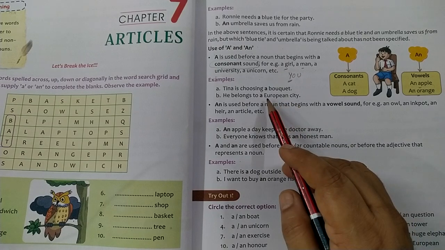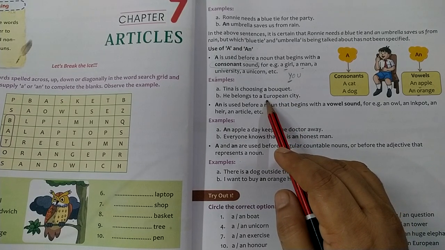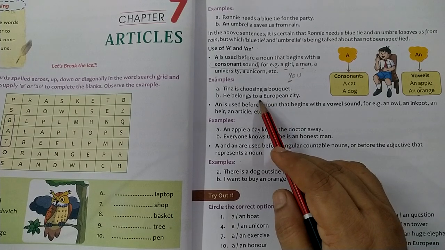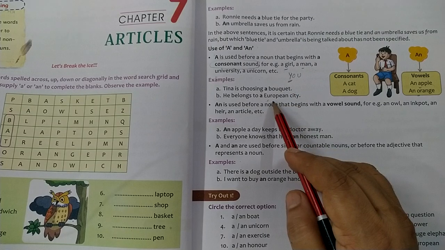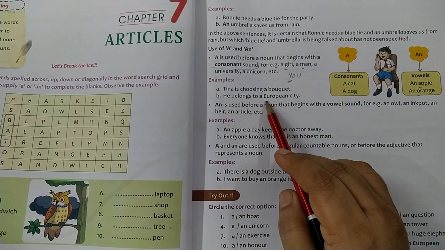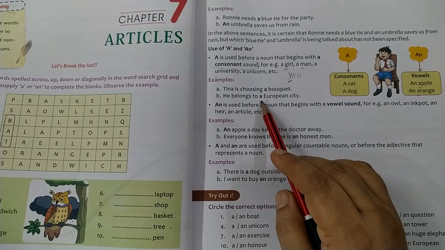Now see, students, again European. It is making a consonant sound, U starting with Y. Therefore, a European, not an European. Even though this European is a noun starting with a vowel, the article a will be added before it.